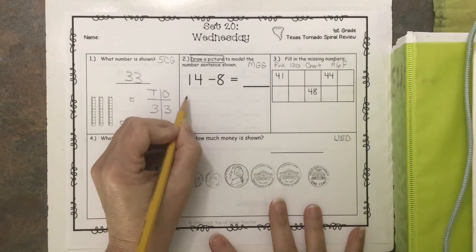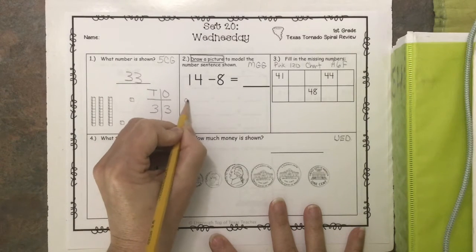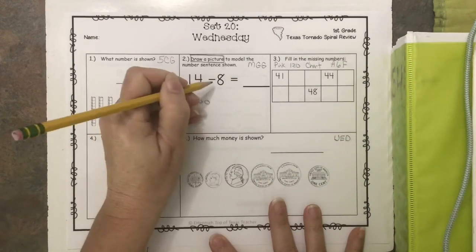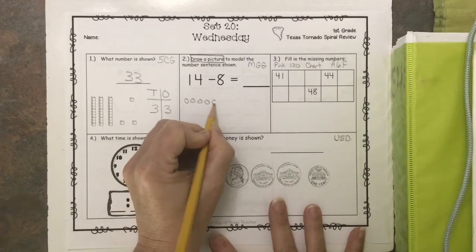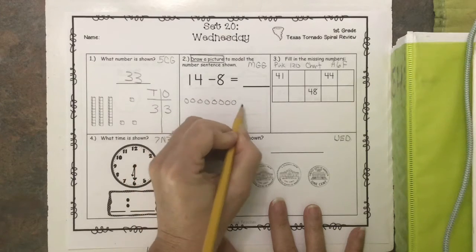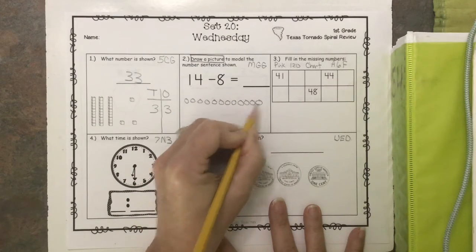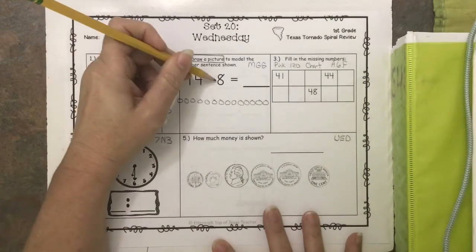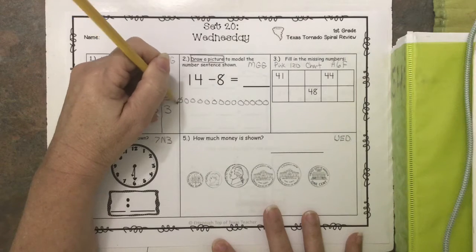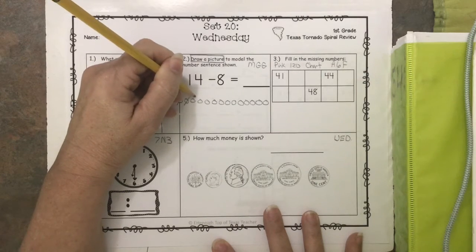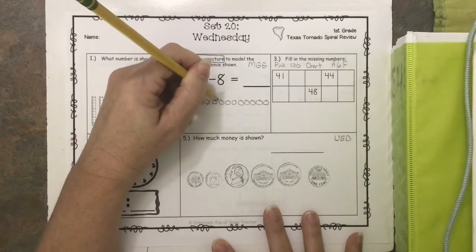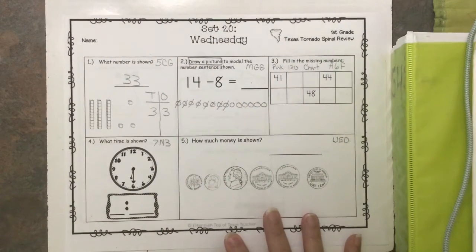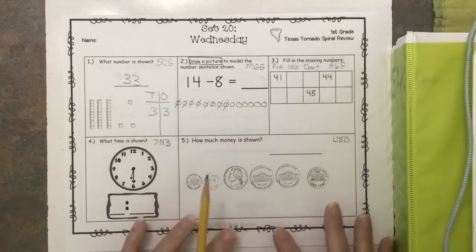The easiest thing to draw would be to draw 14 circles. So you're just going to draw 14 of them, and then you're going to take away 8. Trying to squeeze them all into one line. So now we're going to take away 8 of them. So we just start on one end and take away 8. And then you count whatever's left over and write your answer in the blank. Okay? So you can do that part on your own.